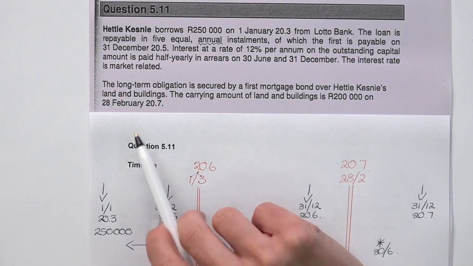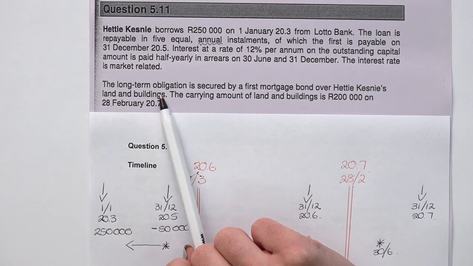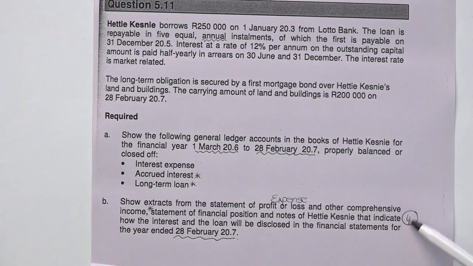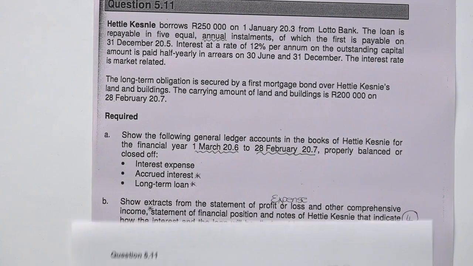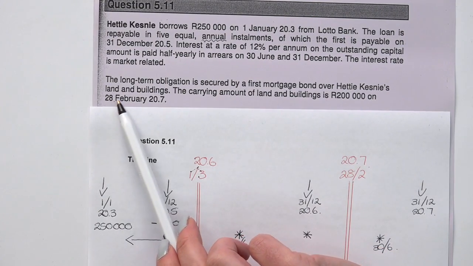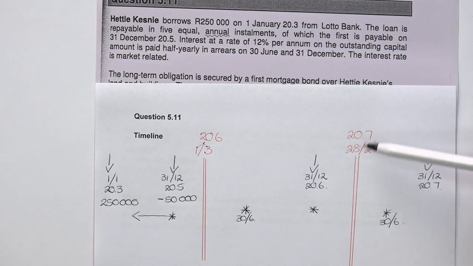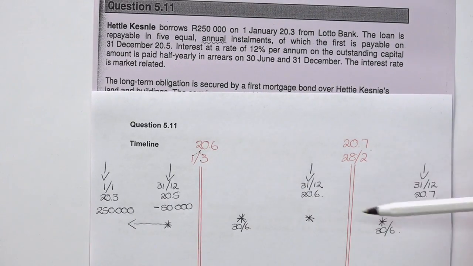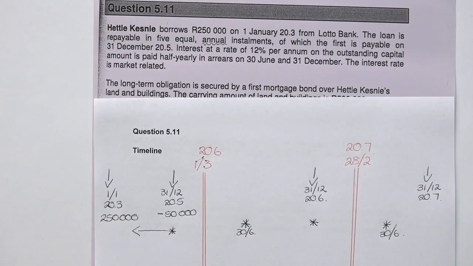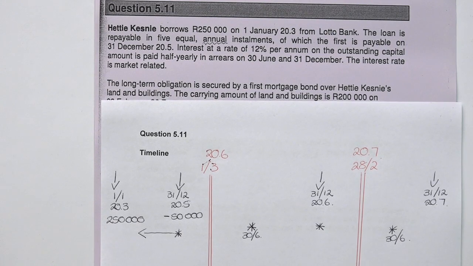Then they tell me the long-term obligation is secured by a first mortgage bond over Hettie Kesnie's land and buildings. That is for the disclosure purposes. Remember, we reminded ourselves of the 4 items, which includes whether it's secured or not. And the carrying amount of the land and buildings is 200,000 on 28 February 20.7. So at the end of the year, they also give us the value of the assets that serves as security for the liability. Now we have our timeline, and we can use the timeline to draw up the accounts that were required.